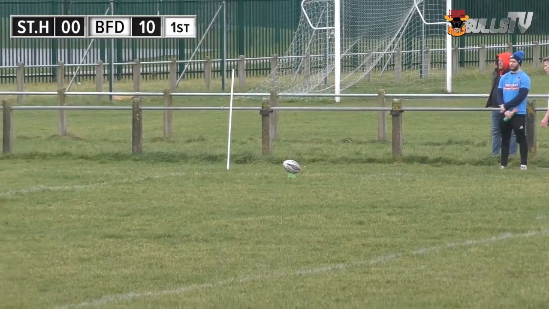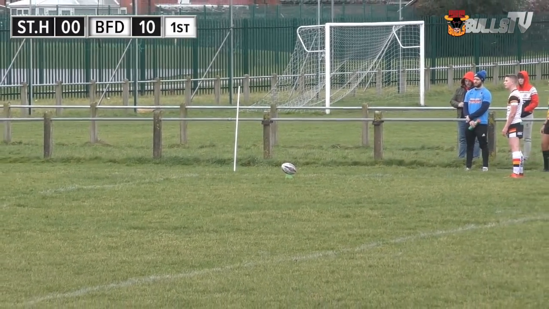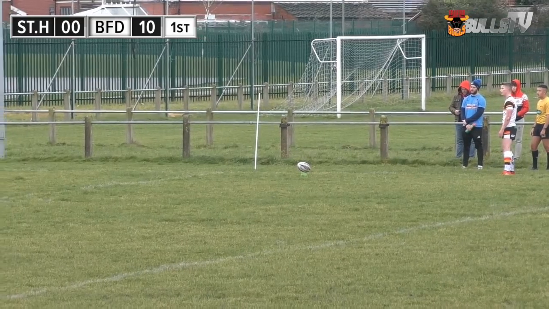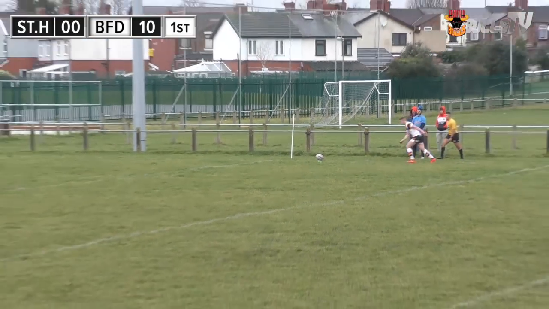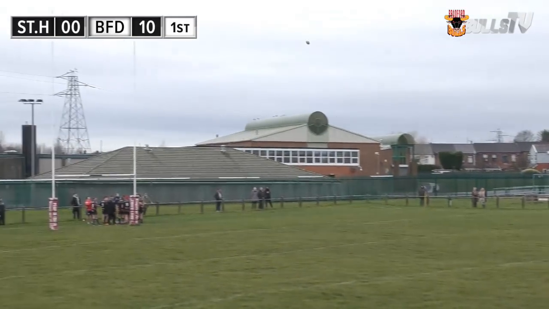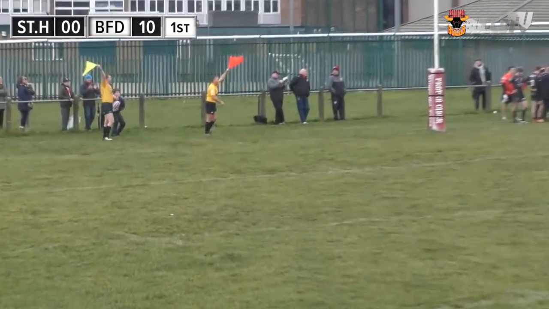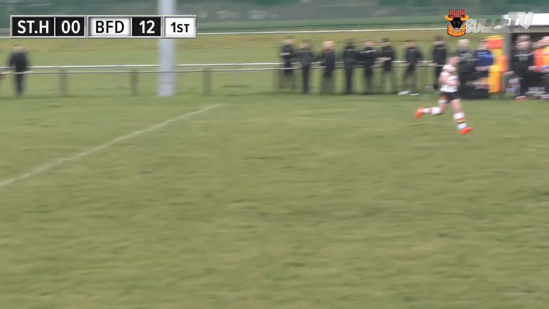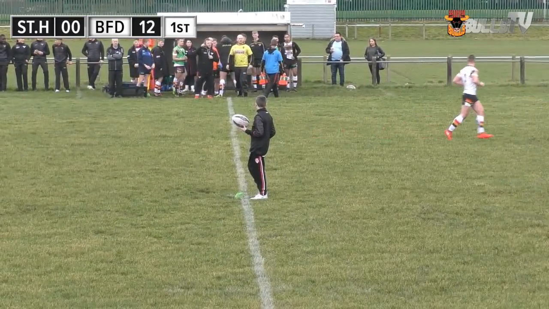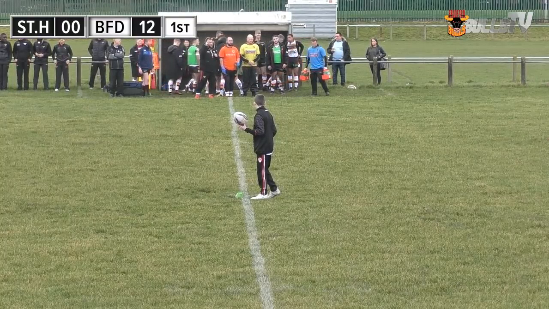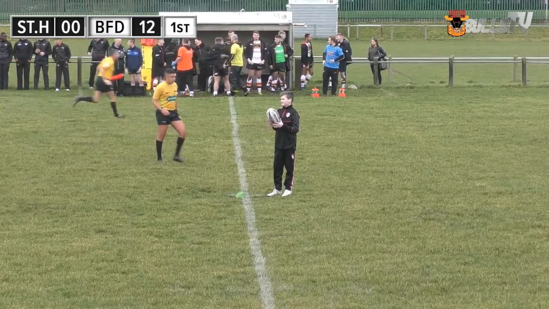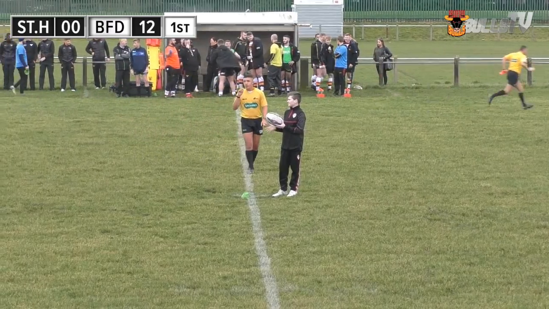Can Alex Stevenson turn 10 into 12? He looks at the ball, looks at the posts. Difficult conditions here. Going to strike it well though, and it's just going to creep in that right hand upright, so it's an extra 2 points to the Bulls, and it's St Helens 0, Bradford Bulls 12, just shy of the quarter mark. 20 minutes gone. Yeah, good conversion then, touchline won it, so good work.